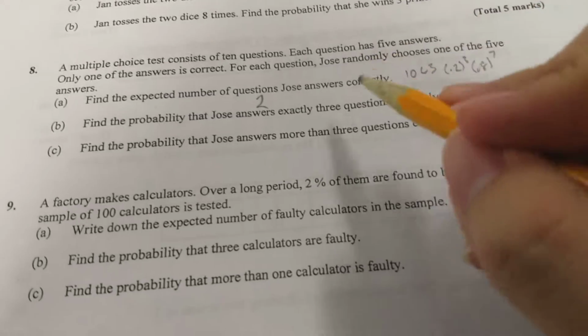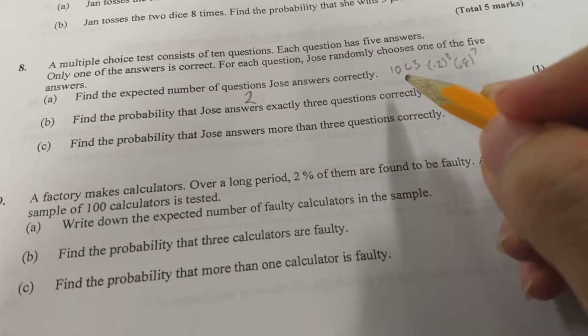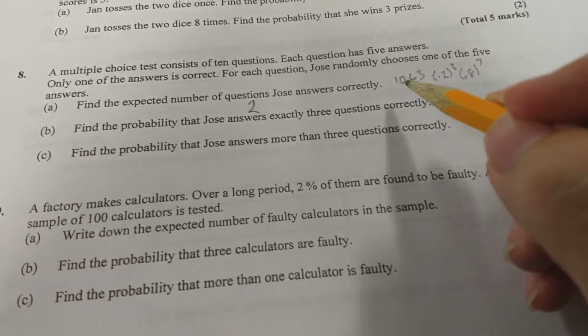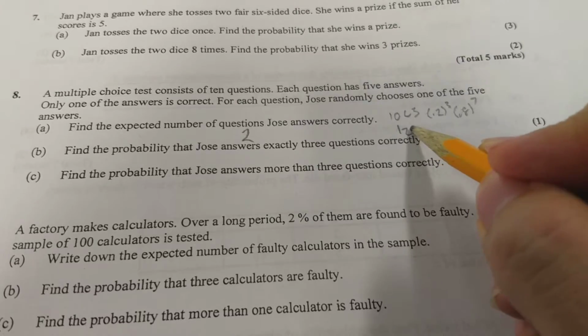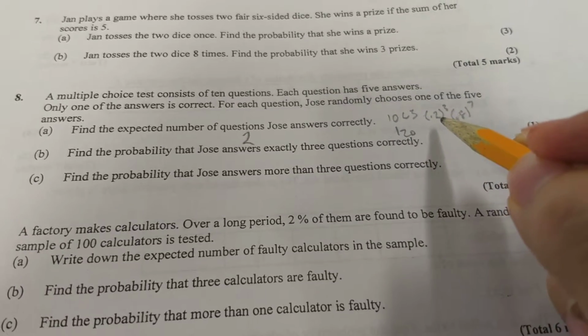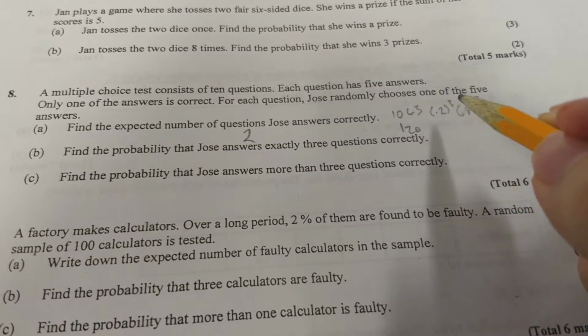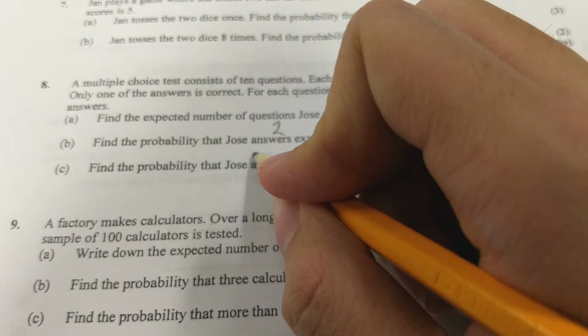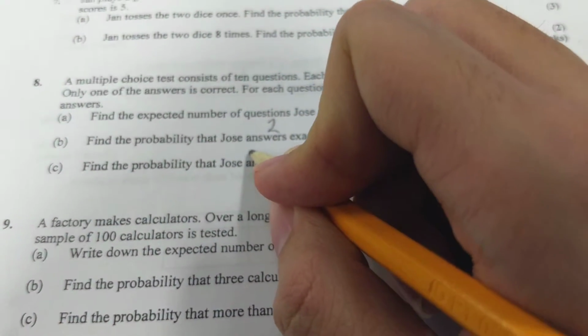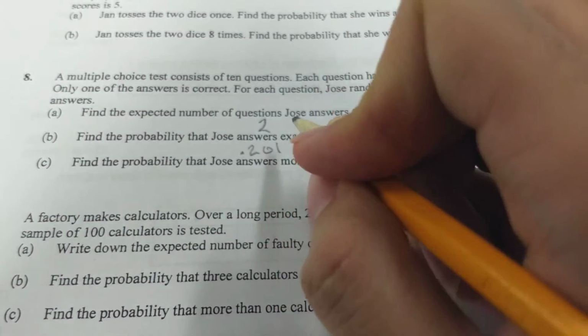And 10 choose 3, by the way, is basically 120. I'm not going to bore you with this; just assume that I did it right in the calculator, and you get a probability of approximately 0.201.